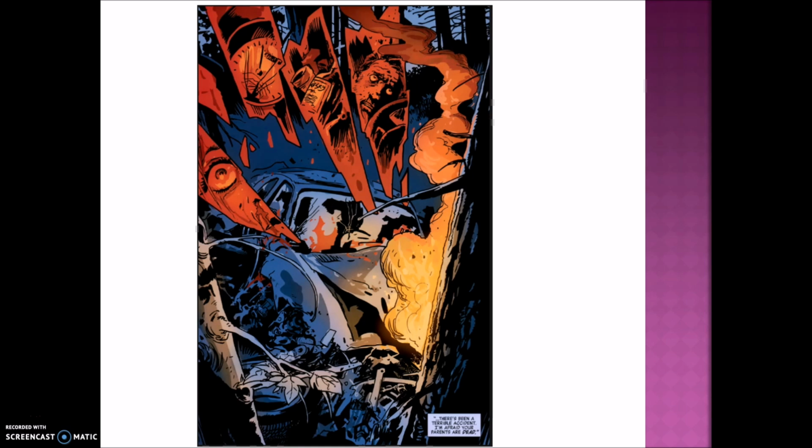Another emotional moment that Fraction and Aja capture well is the death of Clint and Barney's parents. Panel shapes take on the form of fire and broken glass. The terrified faces of the parents being trapped inside the shapes of the panels emphasize how frightening the incident was and how devastating the accident is to the children.